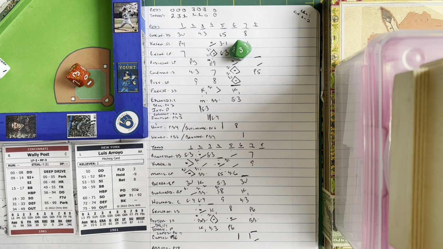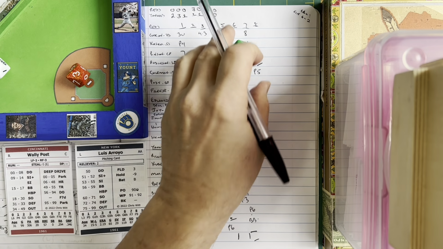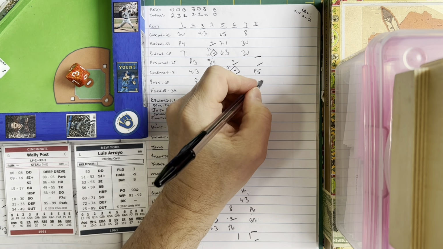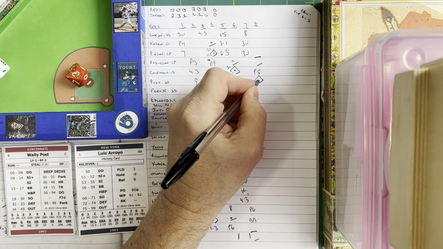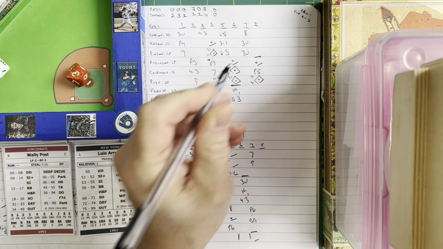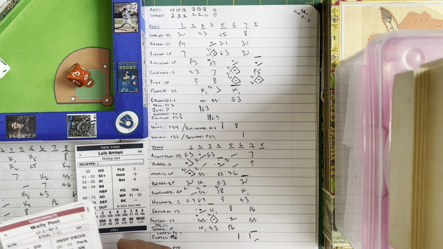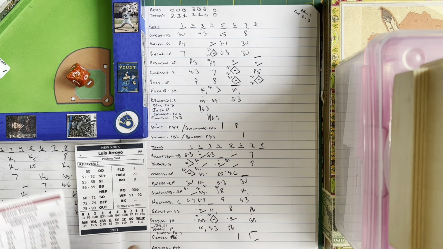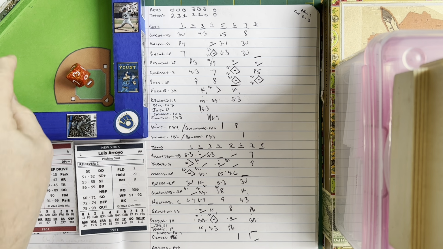Rerolled on his deep drive, and it's to left and deep. Back goes Yogi. It's gone. Post with his second of the day, and we are tied at 8. Yikes. Wally Post just took Louis Arroyo out of here, and we got a tie game.